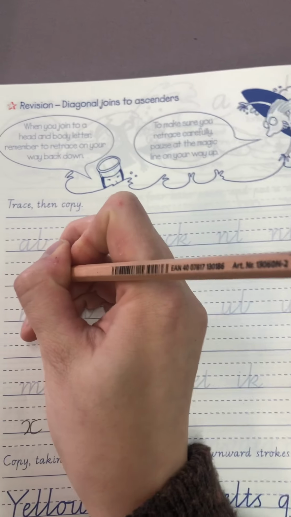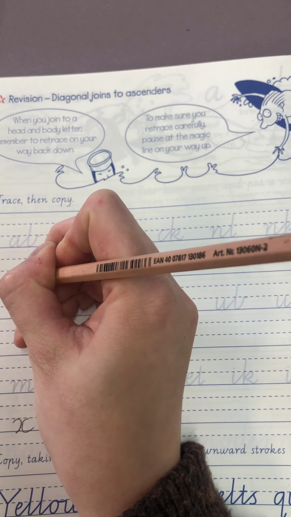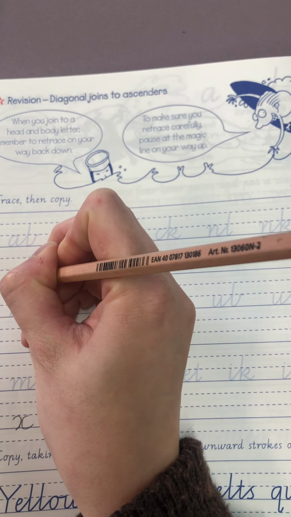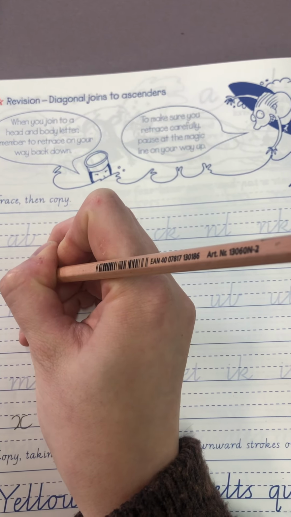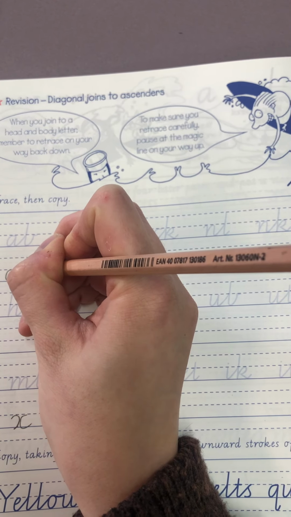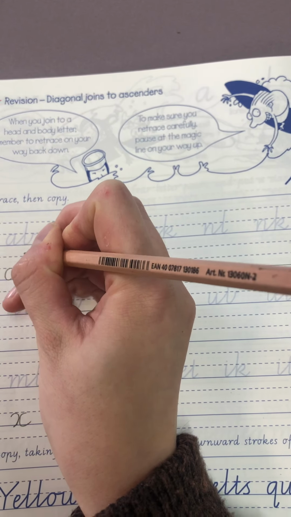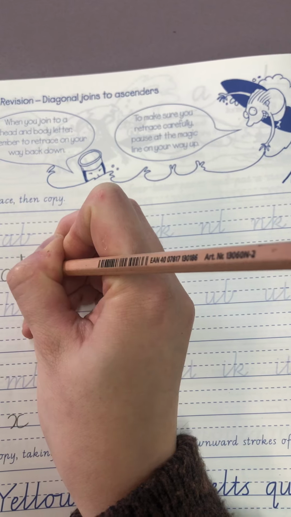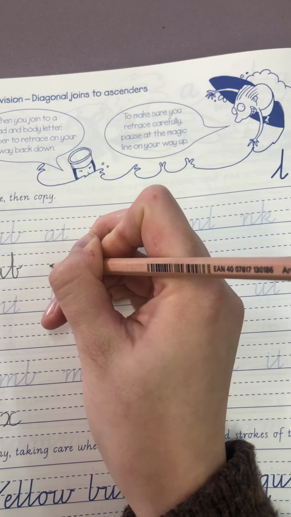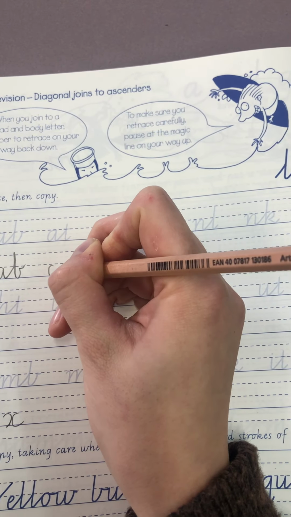Okay, so for my A, I'm going to form it the way I regularly would. Here is my diagonal join. It's reaching from the bottom to the top, connecting to my B, and flick the B.